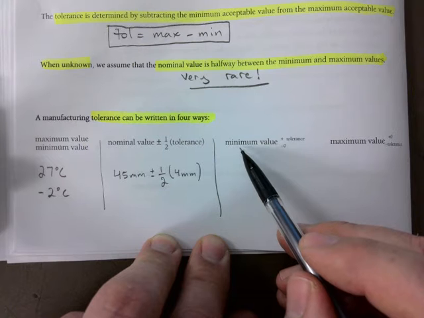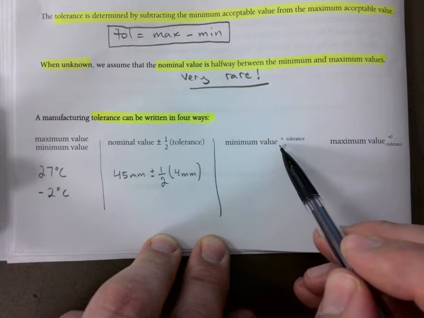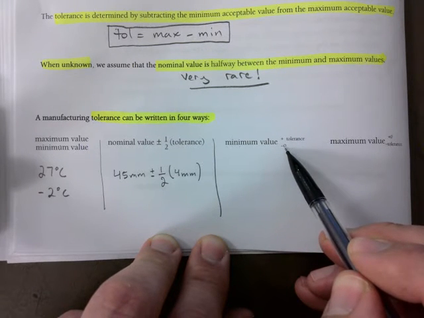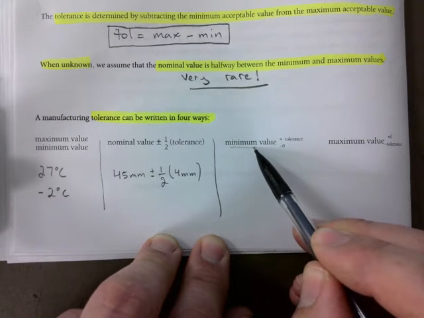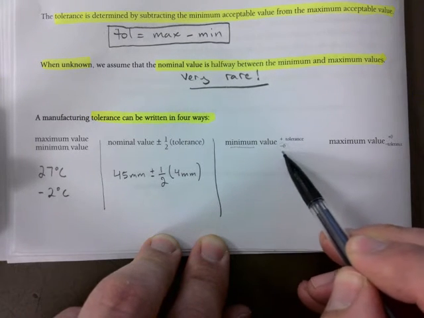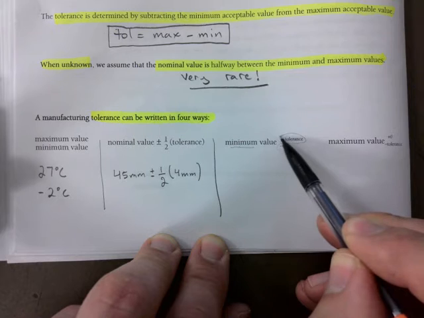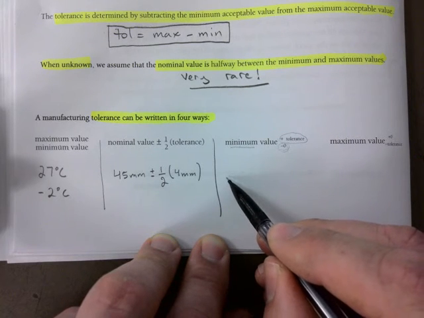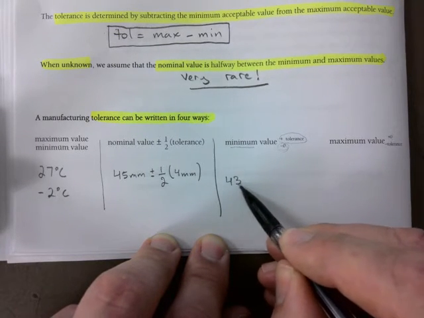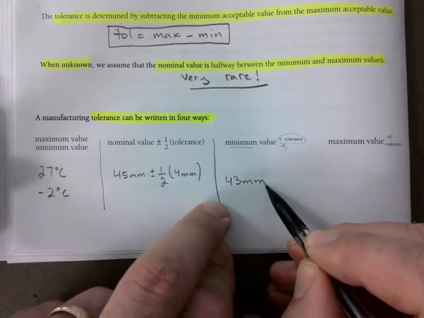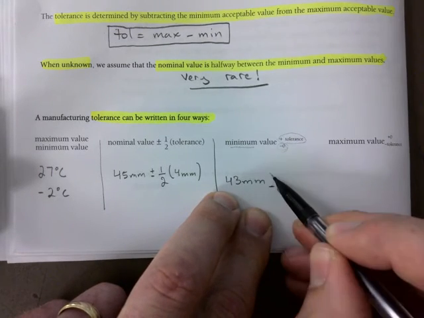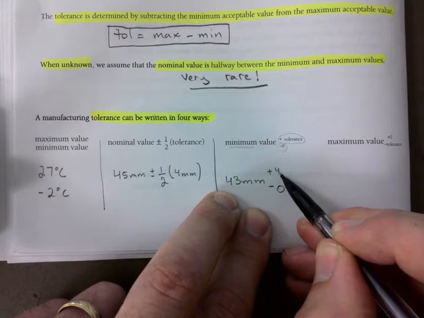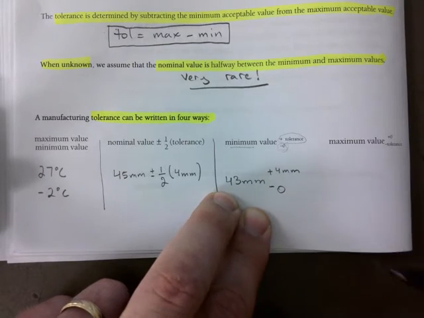Another way of writing it is minimum value minus 0. Because think about it, if it's the minimum value, if it's the lowest value, you can't go any lower, but you can go higher, okay? So in my kitchen craft example here, 43 millimeters minus 0 plus 4 millimeters, like that.